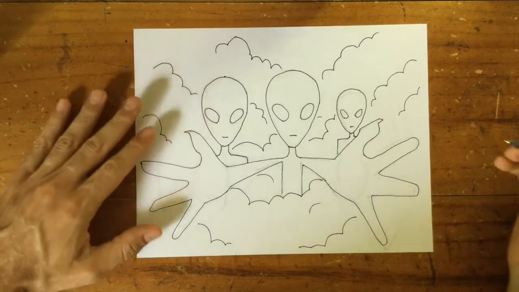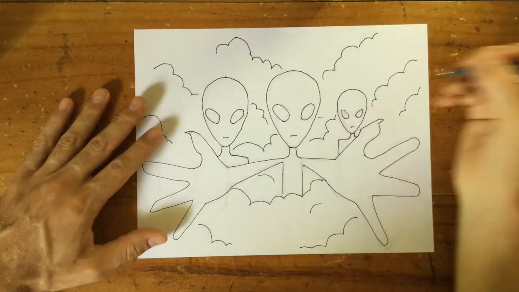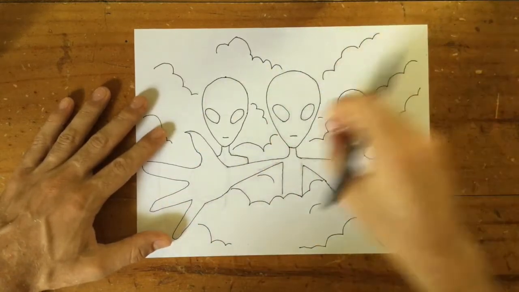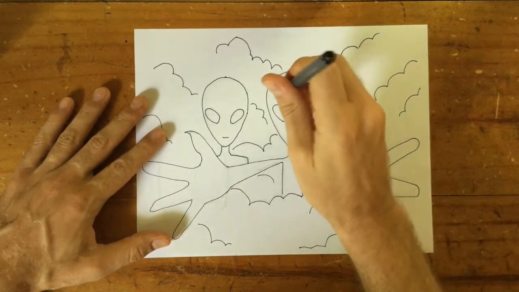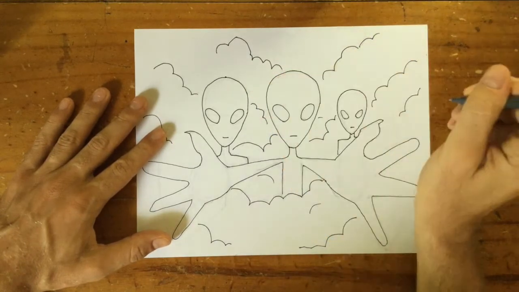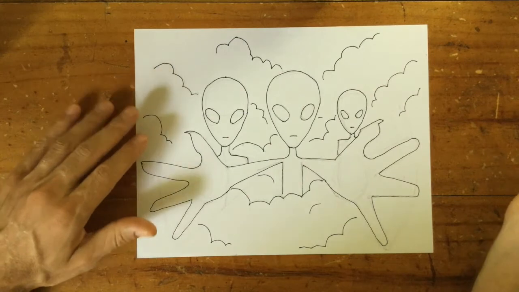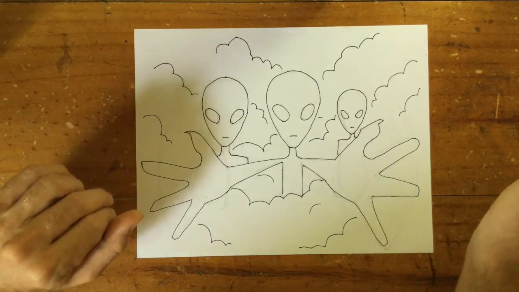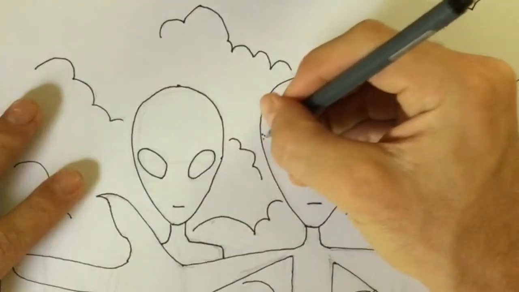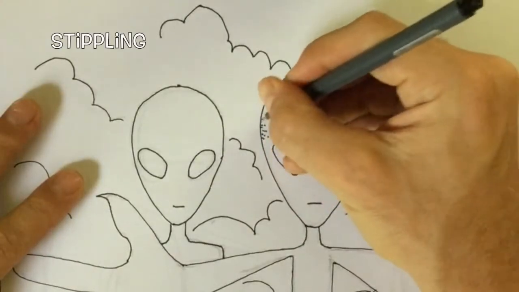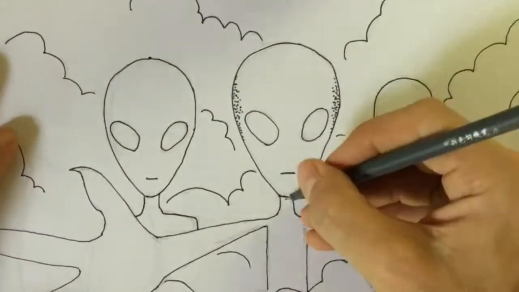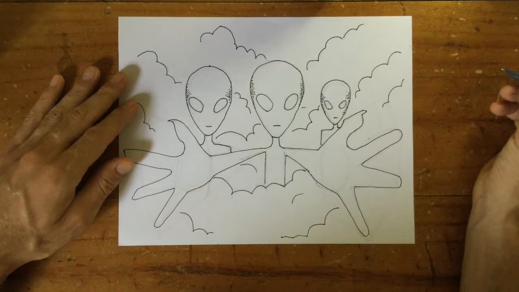So the first thing we're going to do is add texture like we did in those drawings of the mountains, UFOs and the castles. We used this technique where you press repeatedly to make small dots. Does anyone remember the name of that technique? It's called stippling. Good.